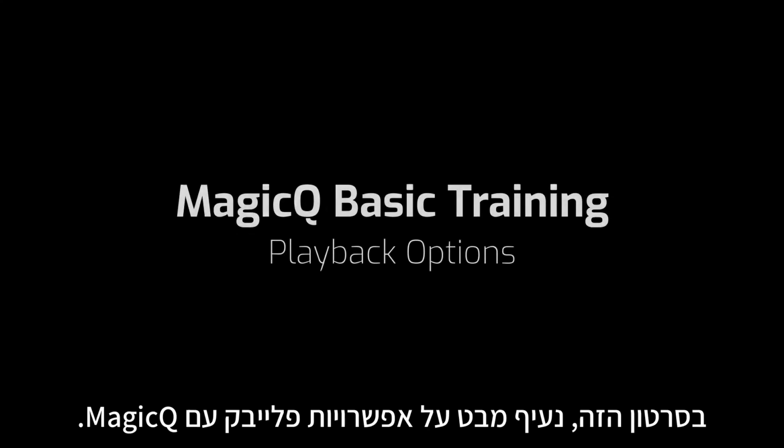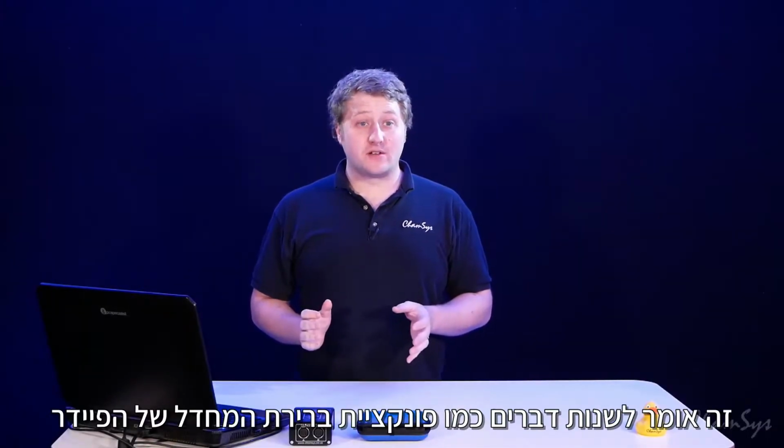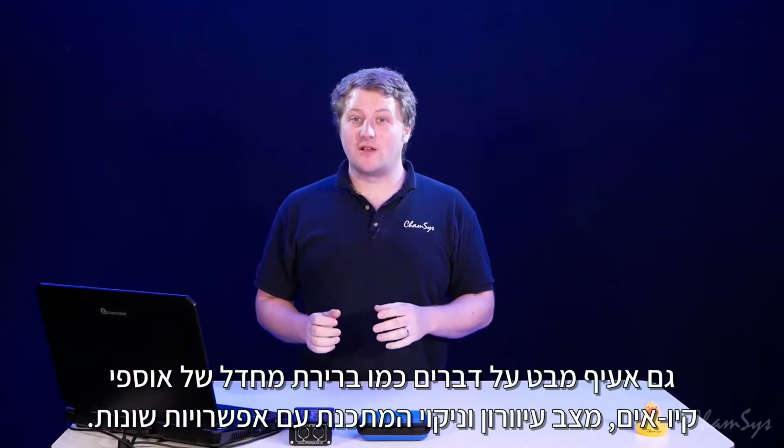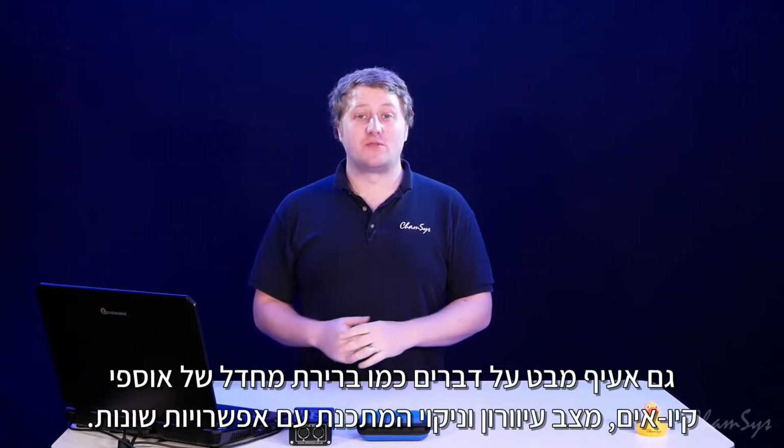In this video, we're going to take a look at playback options with MagicQ. And this is changing things like the default fader function, things like changing it to control size and speed of effects. And we're also going to look at things like default cue stacks, blind mode, and clearing the programmer with some different options as well.